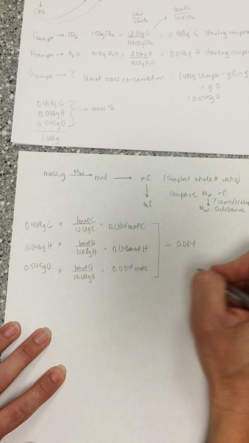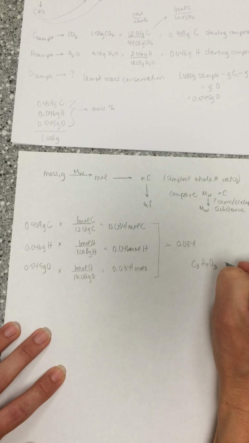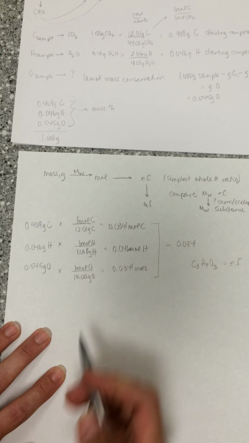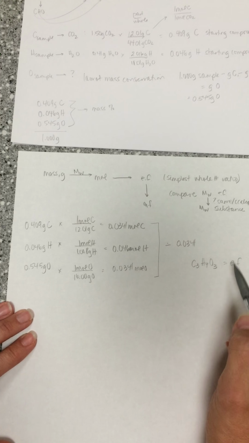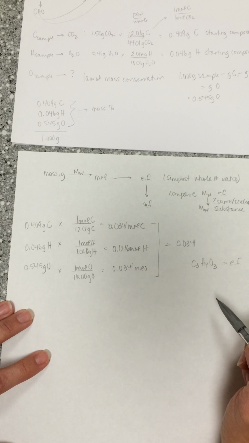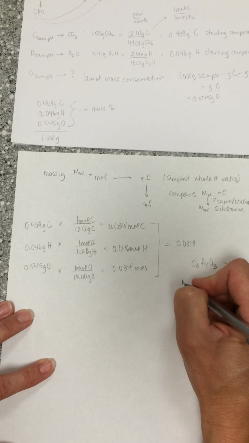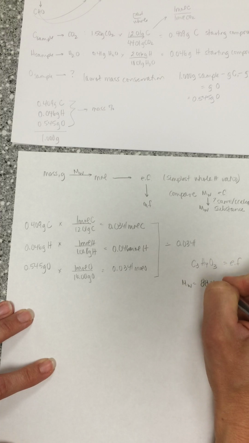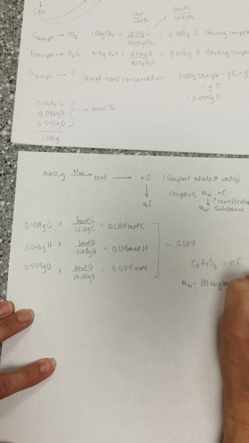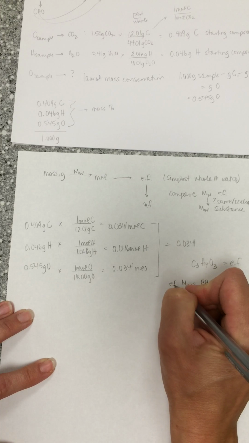Okay, that's going to get us to our empirical formula. So we're going to get C3H4O3. So that is our empirical formula. Now remember, to go from an empirical formula to a molecular formula, we have to calculate the molar mass of our empirical formula, and then we compare that. So the molar mass of our empirical formula is 88.06 grams per mole. So again, this is the empirical formula.